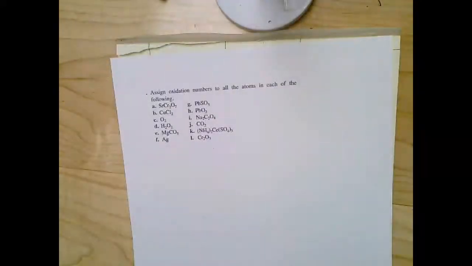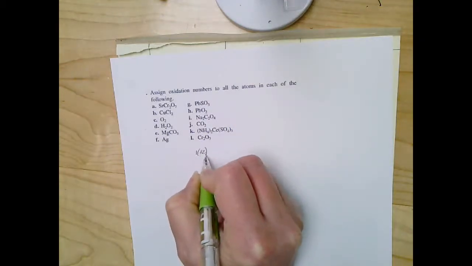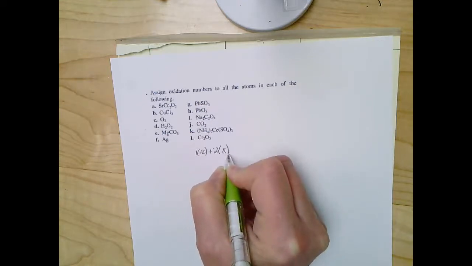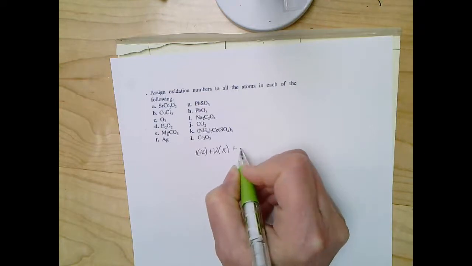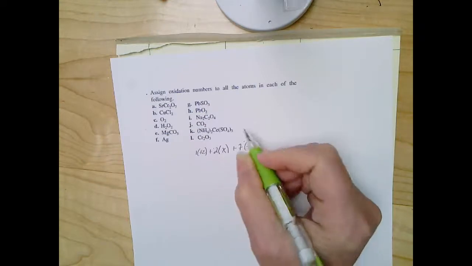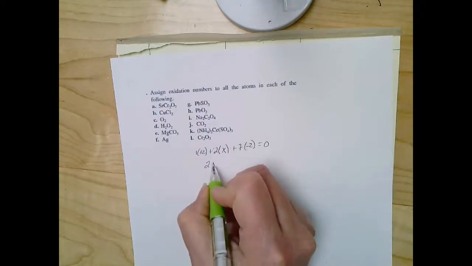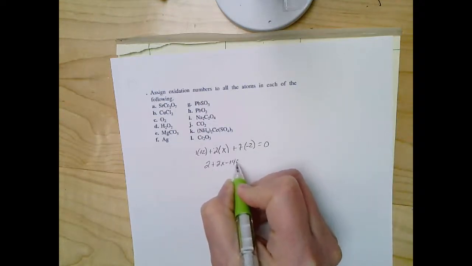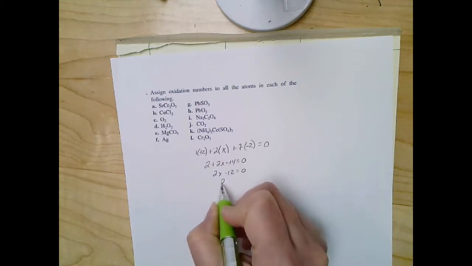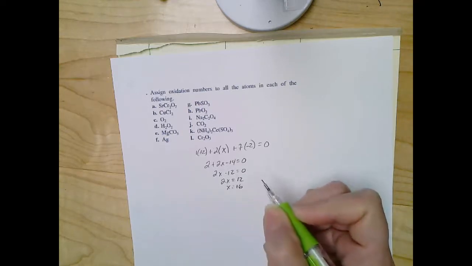So we only have one unknown, we can write a little equation. So I have 1 strontium, which is +2, and I have 2 chromiums I don't know the charge of, and I have 7 oxygens, which are -2, and any compound has to add up to 0. So I have 2 plus 2x minus 14 equals 0. So 2x minus 12 equals 0. So 2x equals 12. So x equals +6.